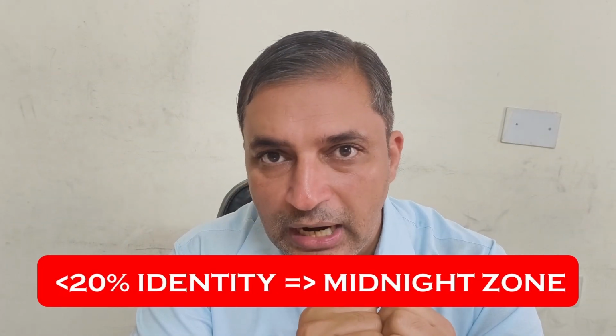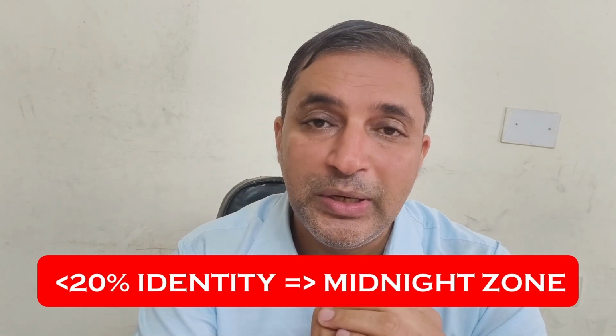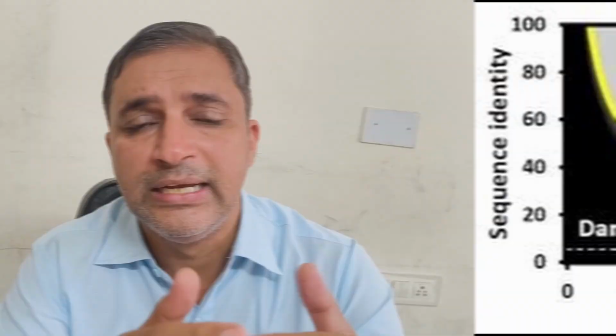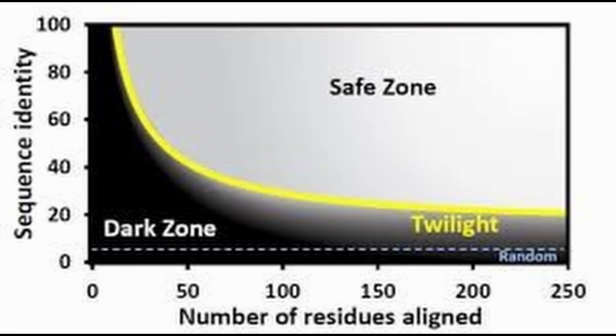If the sequences under comparison have less than 20% identity across them, then we are in a midnight zone, and in this zone we cannot call the sequences homologous to each other. So I hope now you have a fair idea about these basic terms.